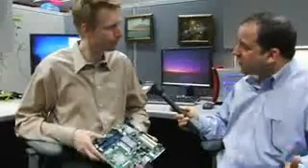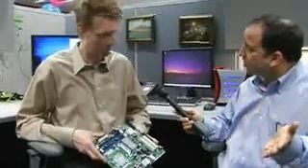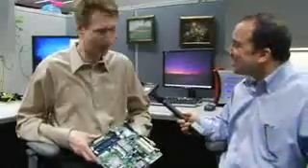Excellent. A little management console, always on, always accessible? Absolutely. Yes. I'm excited. Yeah, I am too. Well, everybody should be, really.